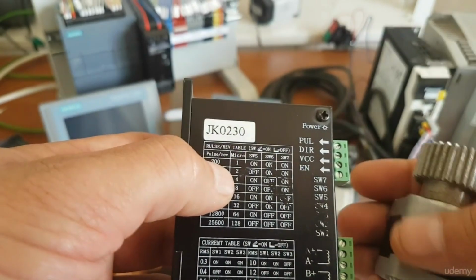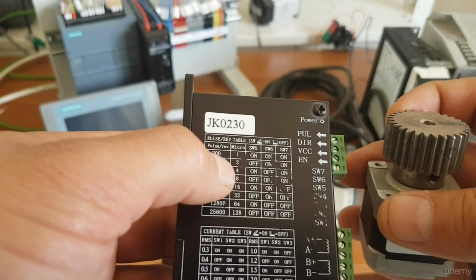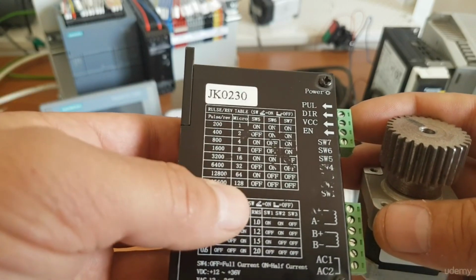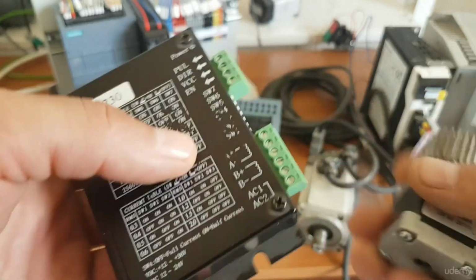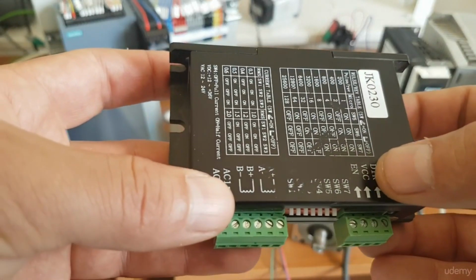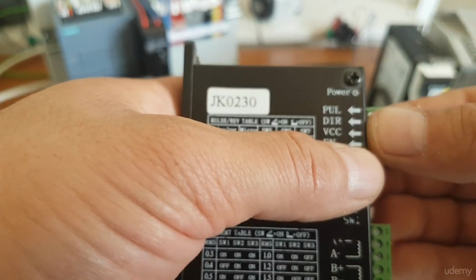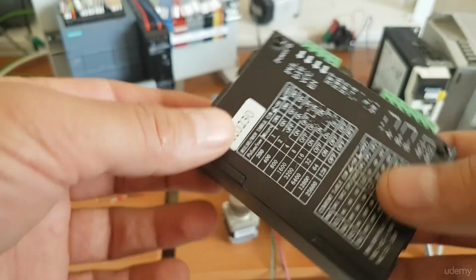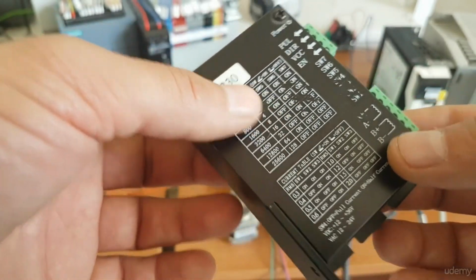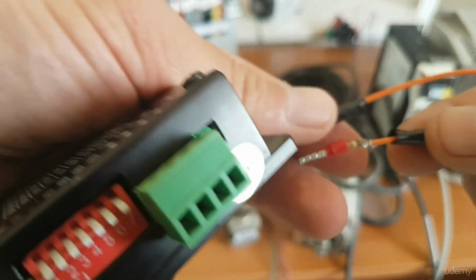Normally, our step motor has 200 pulses for one revolution, and we can use the micro step function for more pulses. The stepper motor driver has pulse, direction, and enable inputs, and these inputs are 5 volts. Because our PLC outputs are 24 volts, we need to use 2200 ohm resistors when making connections. Here you can see I made some cable with resistors.